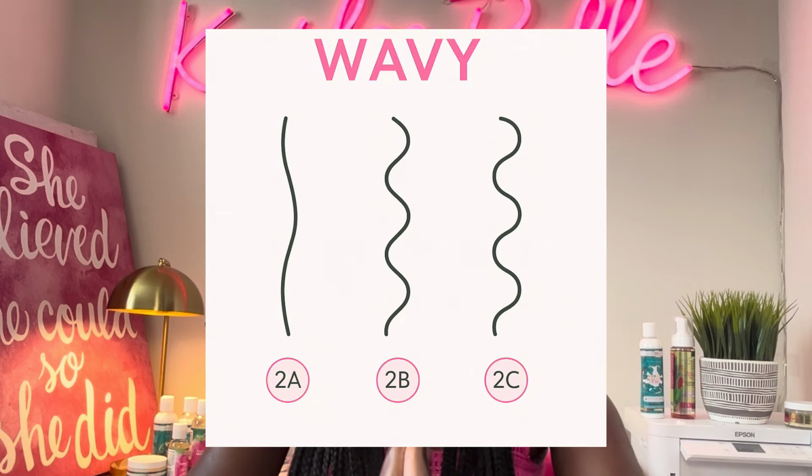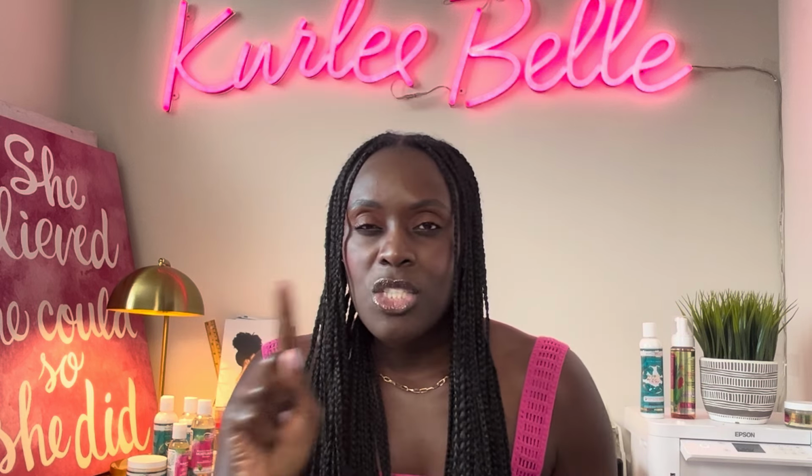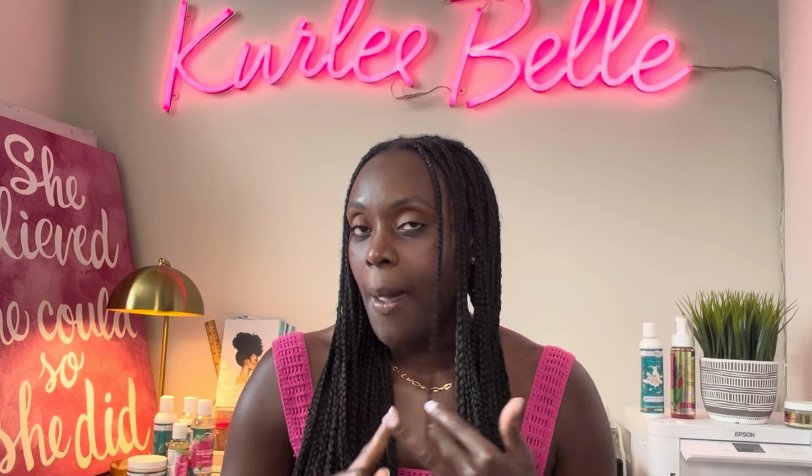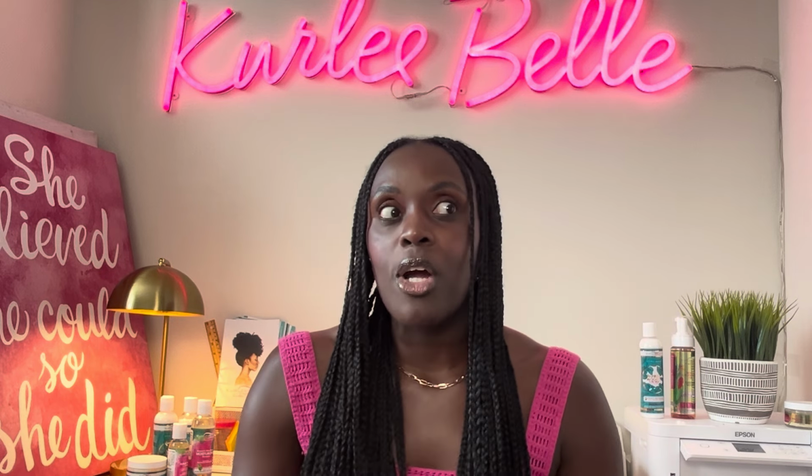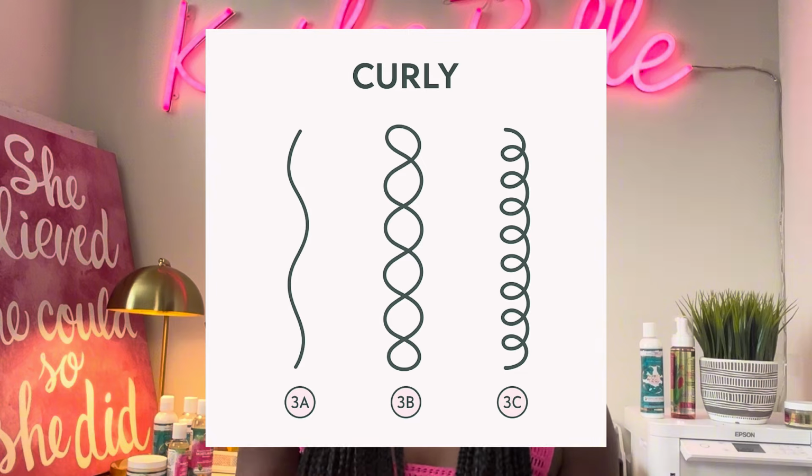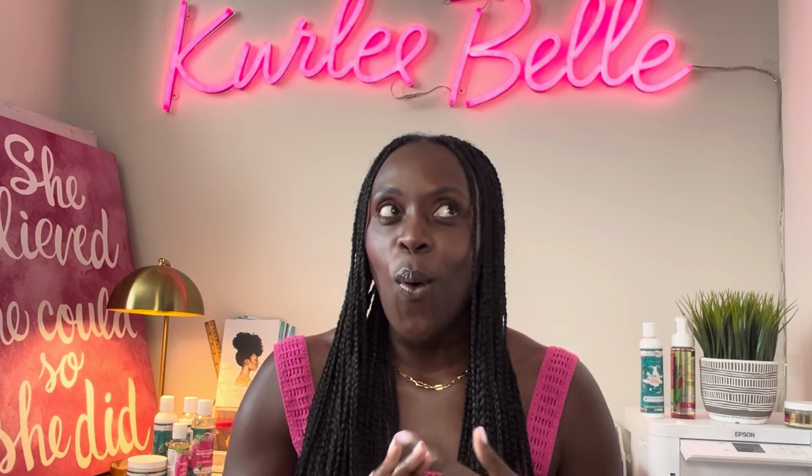Then you have type 2, which is wavy. This is your loose S-shaped curls or waves, right? And this category is type 2A, B, and C. Moving on to curly, which starts with type 3. So you would have a 3A, a 3B, or a 3C. This is more defined curls, from loose to tighter curls.